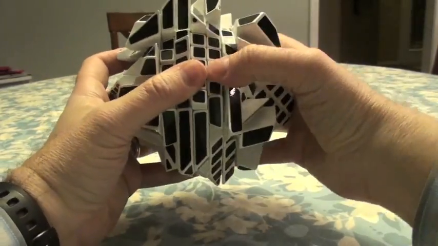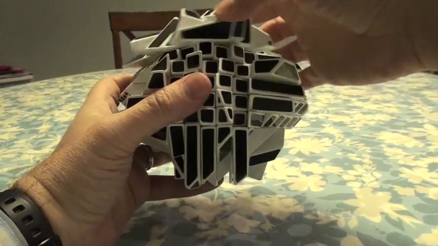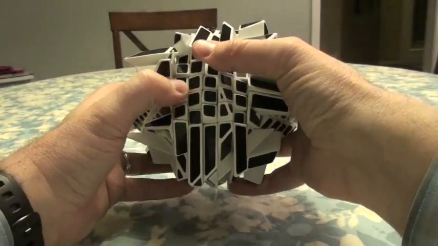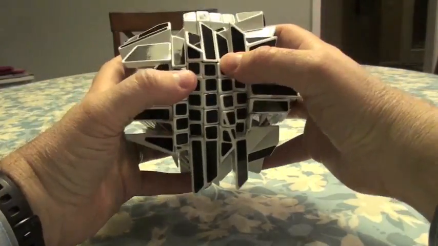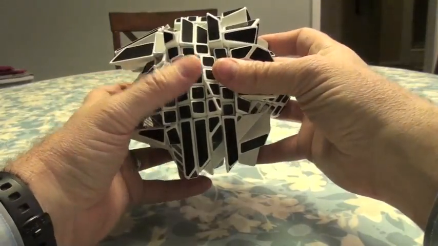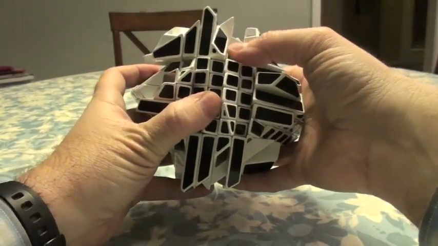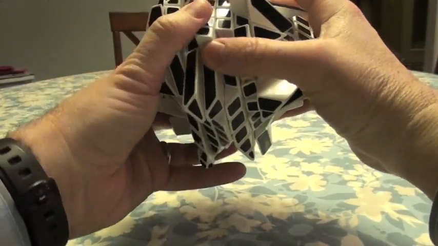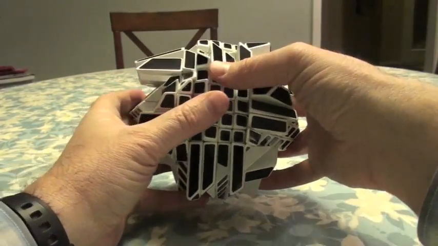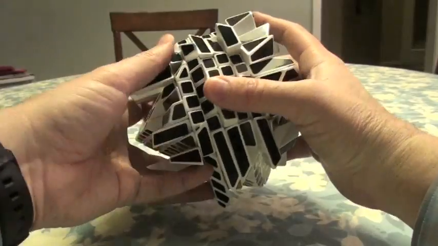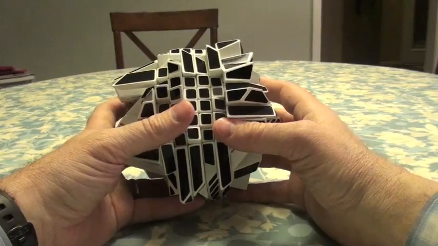So we have R, UI, LI, U, RI, UI, and L. Okay, now let's see what that did.